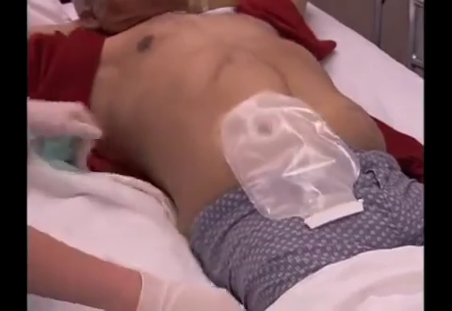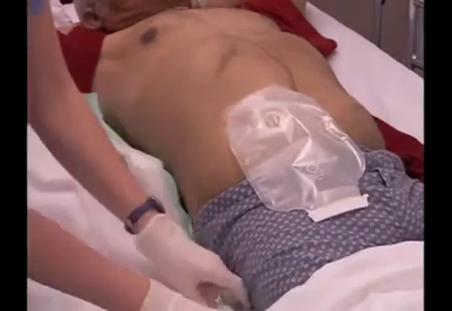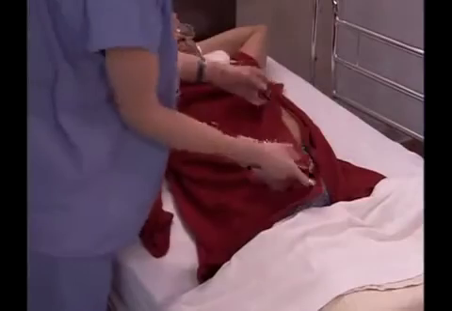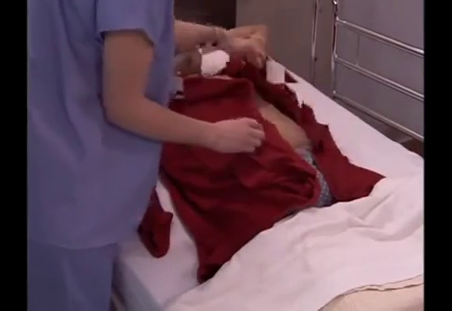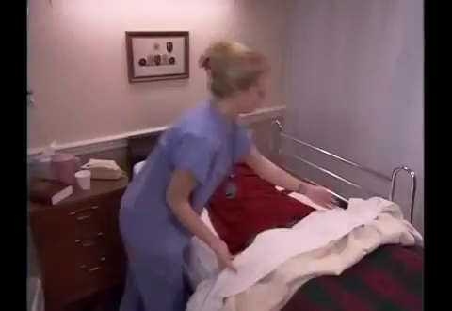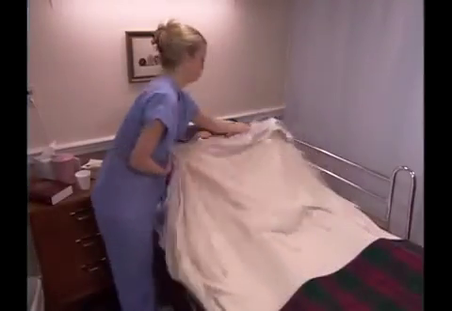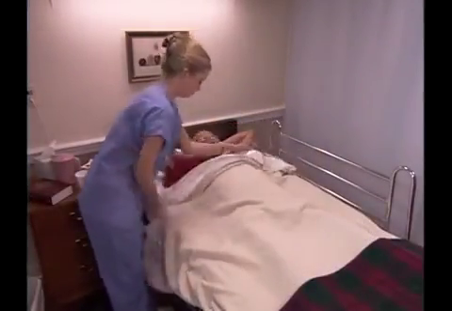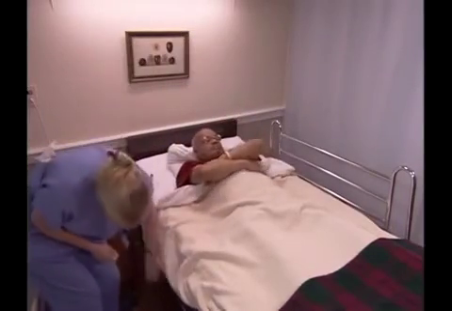Remove the bed protector. Remove your gloves and dispose of them in a facility-approved waste container. Adjust the person's clothing as necessary to cover the appliance. If the bedding is wet or soiled, change the bed linens. Assist the person into a comfortable position. Straighten the bottom linens and draw the top linens over the person.